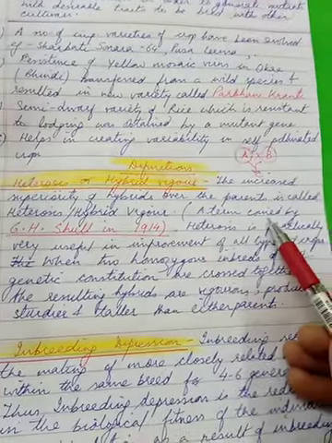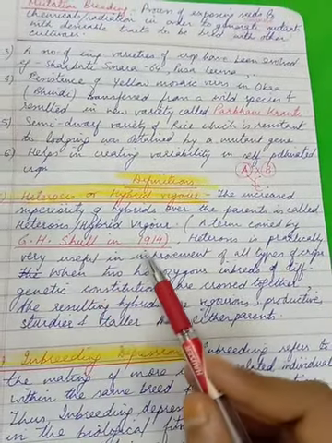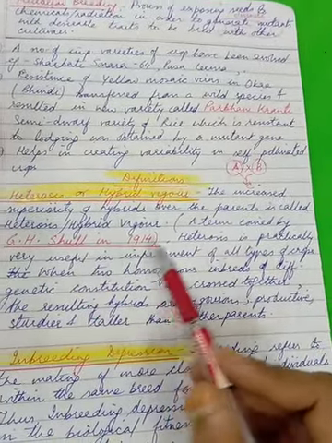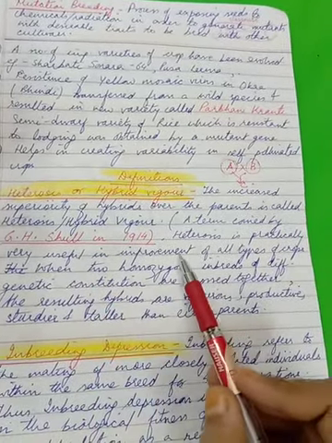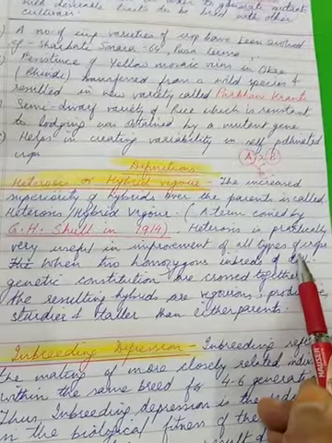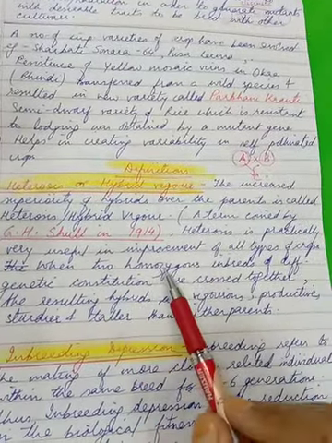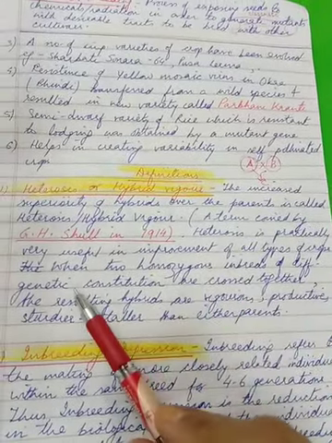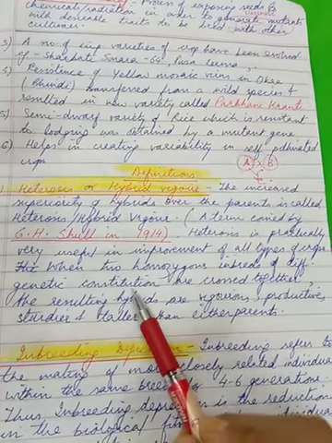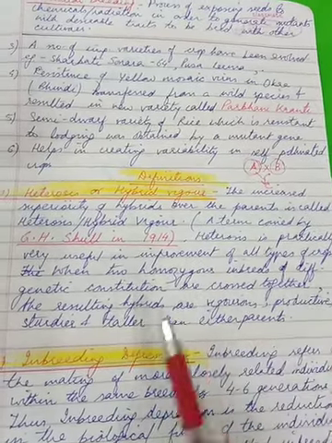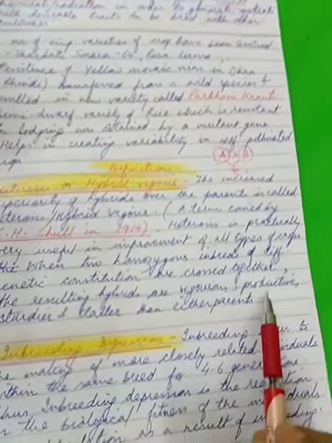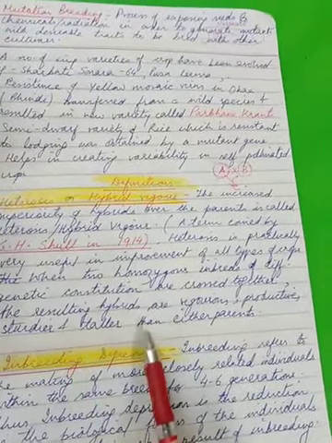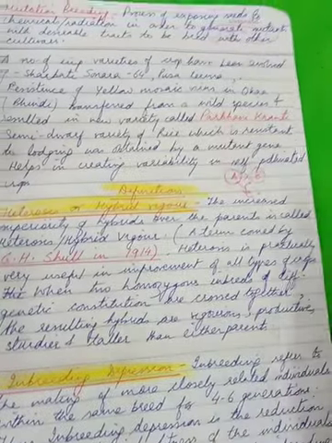The term was coined by G. H. Shull in 1914. Heterosis is practically very useful in improvement of all types of crops, and when two homozygous inbreeds of different genetic constitution are crossed together, the resulting hybrids are vigorous, productive, sturdier, and taller than either parent. That's what I said.